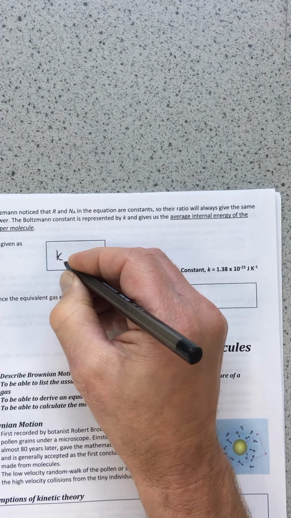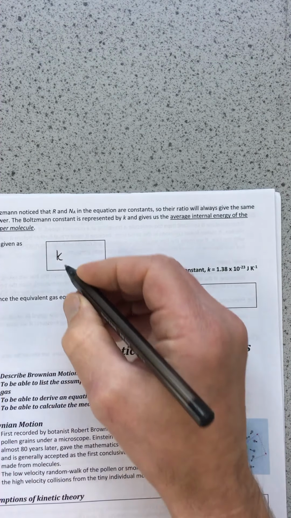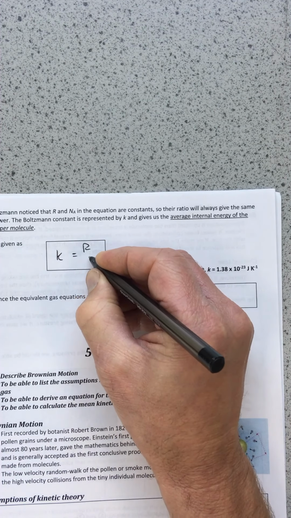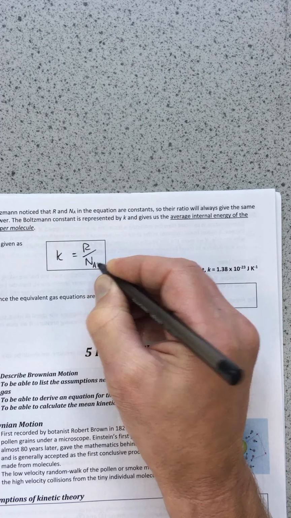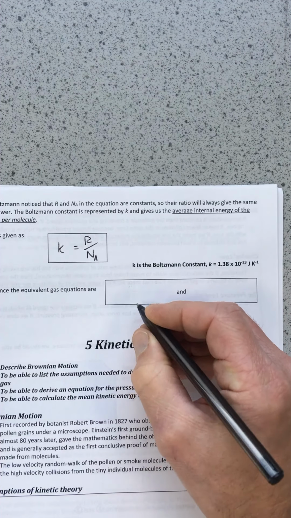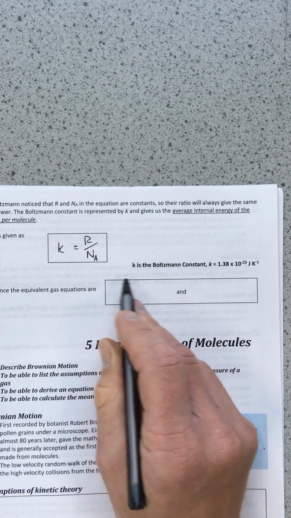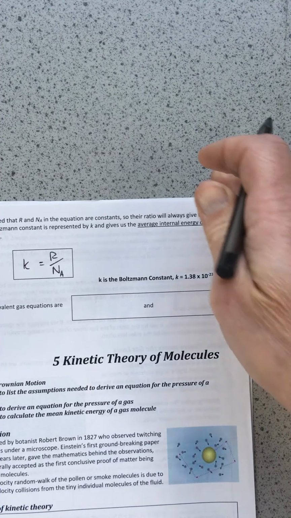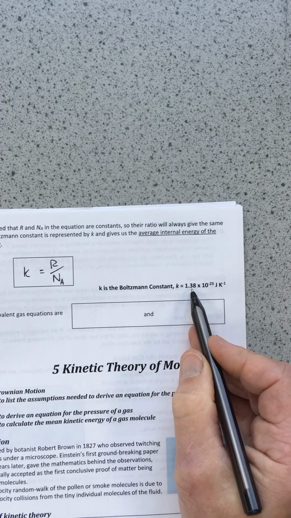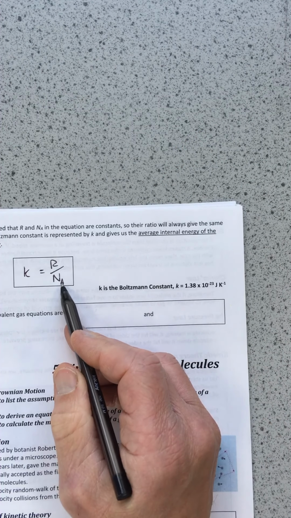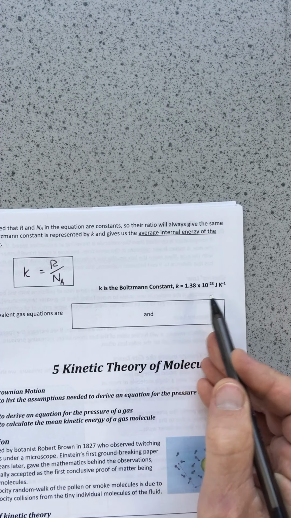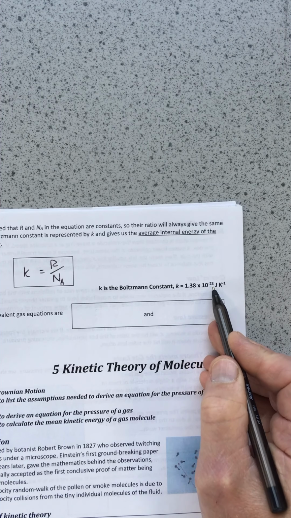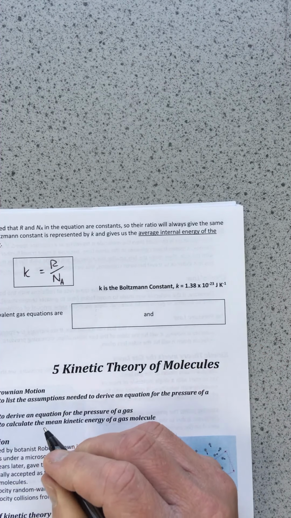So he gave that lowercase k, the Boltzmann constant, as that ratio that we've just done. So largest number over very large number. So what you end up with is k, which is a very small number. Okay. Now, interestingly, how much smaller? Well, it's Avogadro times smaller than the other one. The other one, R, has a value of 8.31. This has 1.38. Nice and symmetrical, but it's times 10 to the minus 23, so it's really, really small.